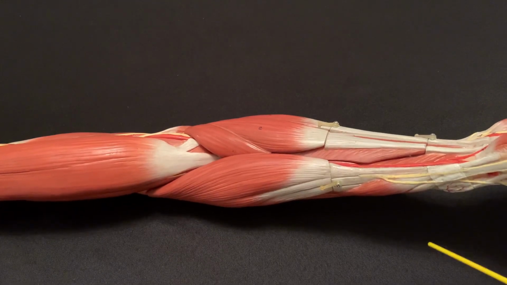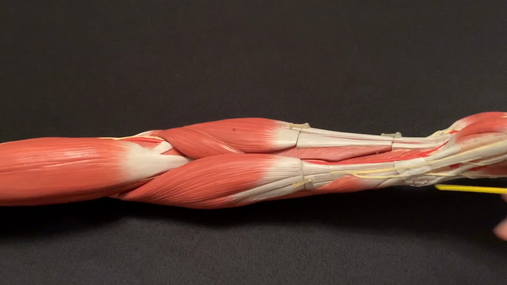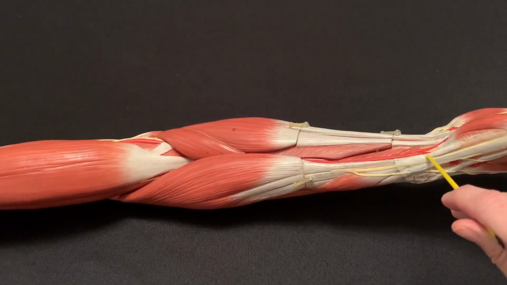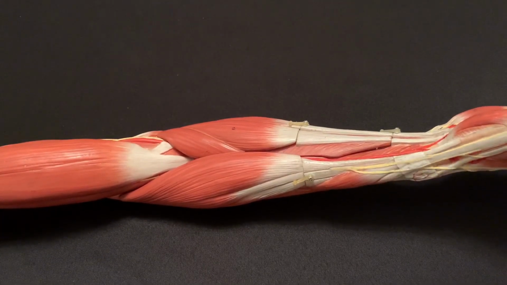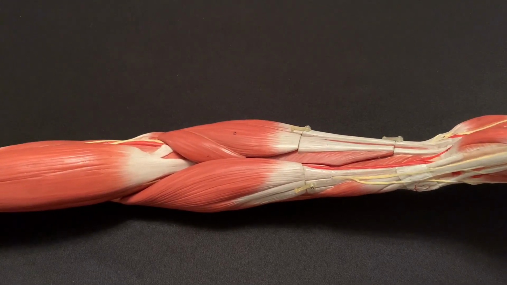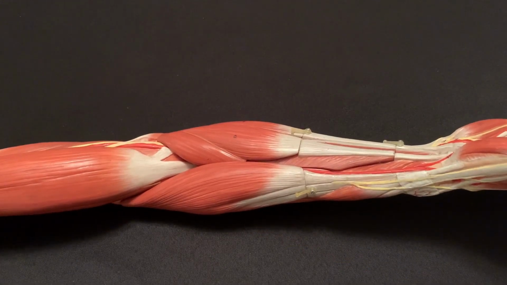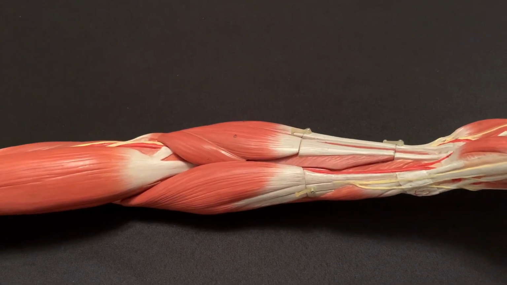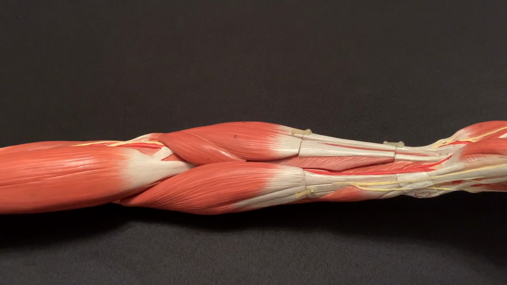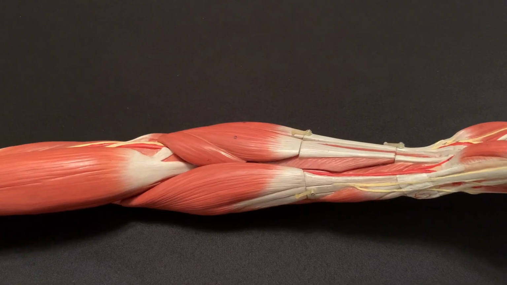It is actually going to insert, if we were to follow it a little bit, we can't completely see where it goes because it's underneath this region here, because it's going to insert into the styloid process of the radius. So think about that. It does not cross the wrist. However, it is coming again from that lateral epicondyle. So what joint does it cross? It crosses the elbow. It's on the anterior side. What do you think it's going to do to the elbow? It is going to flex the elbow.